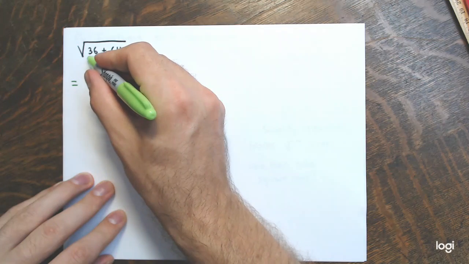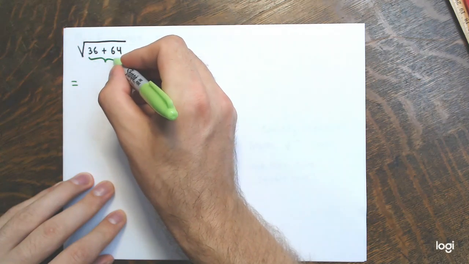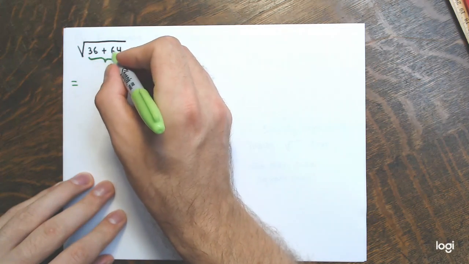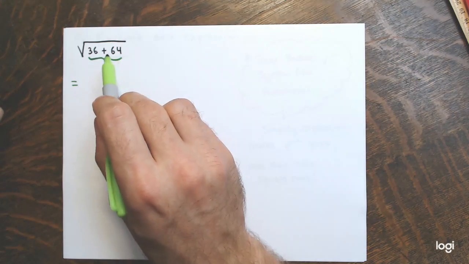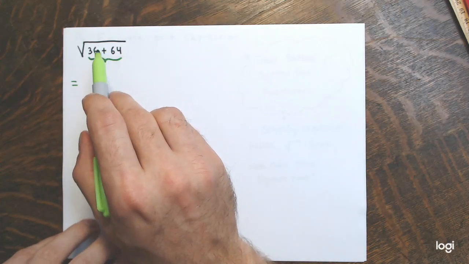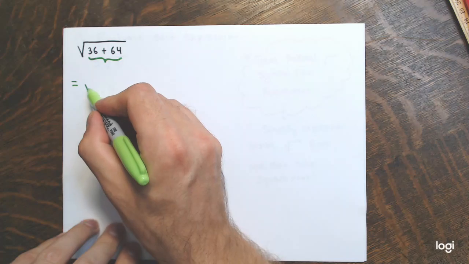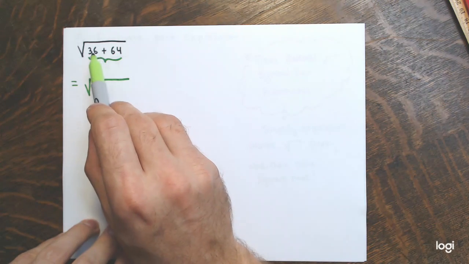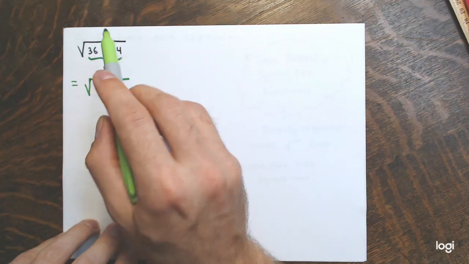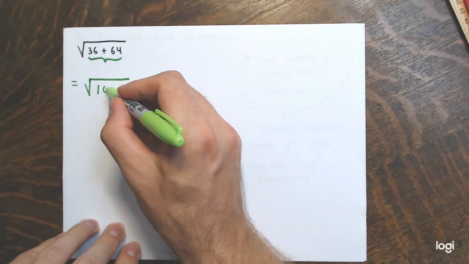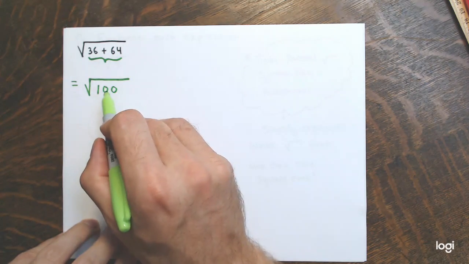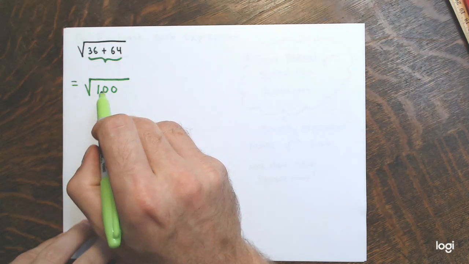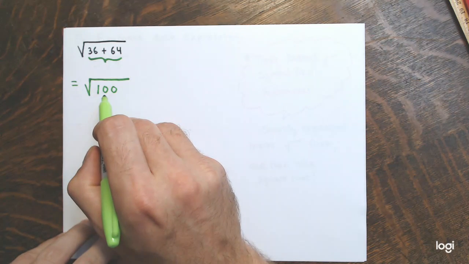First, the expression inside is not simplified. I haven't combined like terms there. It's not a single number. I haven't taken the square root yet, and I simplify. What is 36 plus 64? That is 100. And now the expression inside the symbol is simplified.